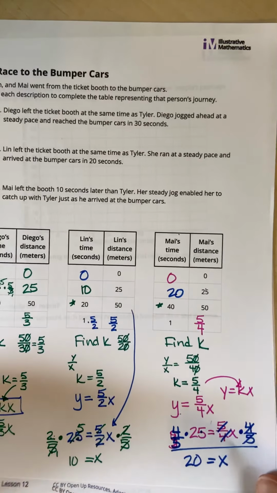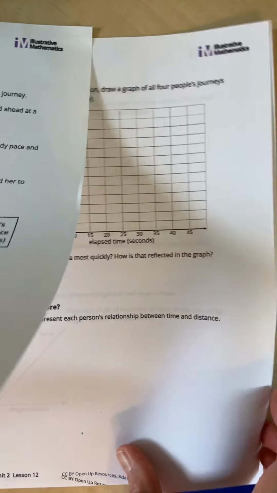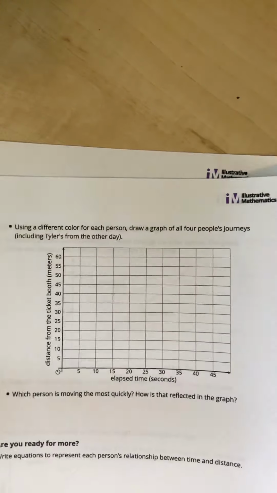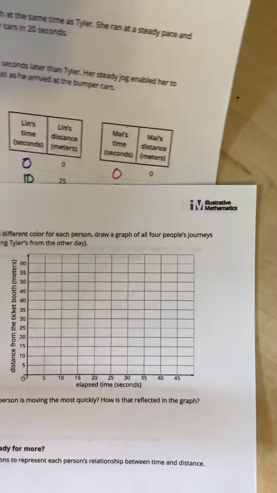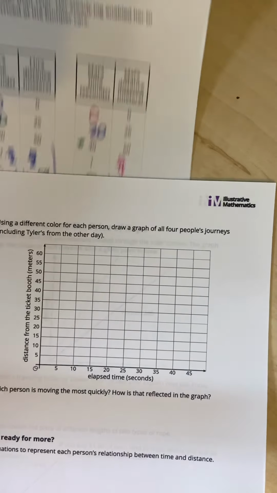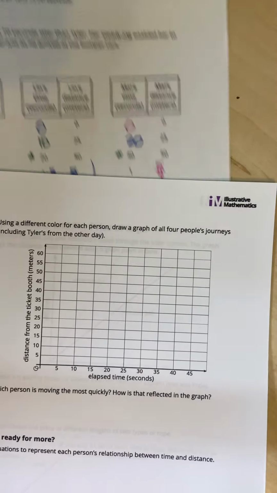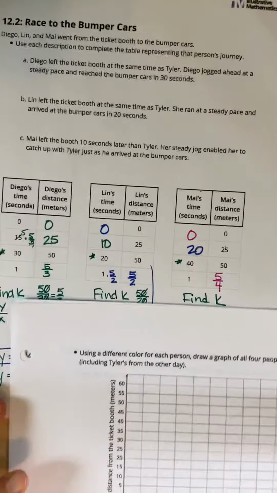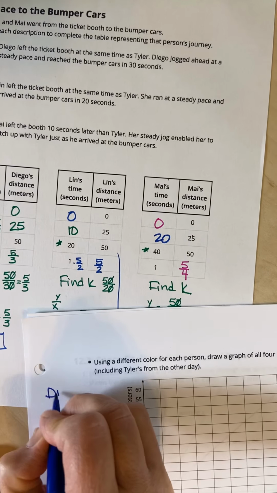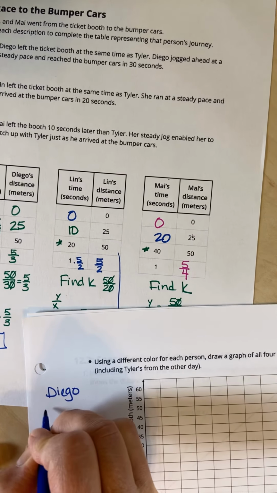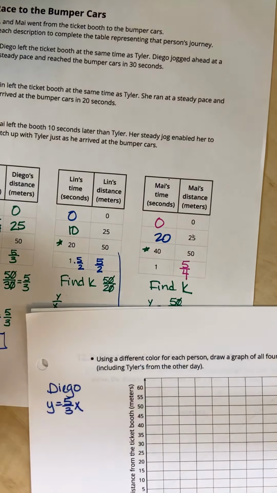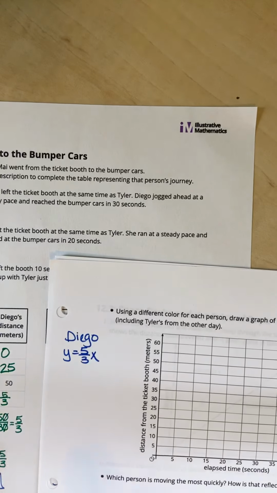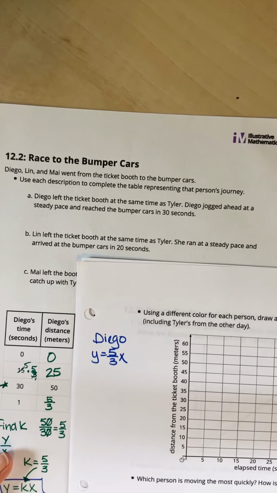All right, having said all that, let's look at this graph. We're actually going to graph it, okay? It says, using a different color for each person, draw a graph, okay? So I'm going to write down the people just real quick because it's going to help me not be switching back and forth. So I knew Diego was y equals 5/3 x. Or I can just use the chart that they gave me, okay? So, actually, I'm just going to flip back and forth, it'd be easier.